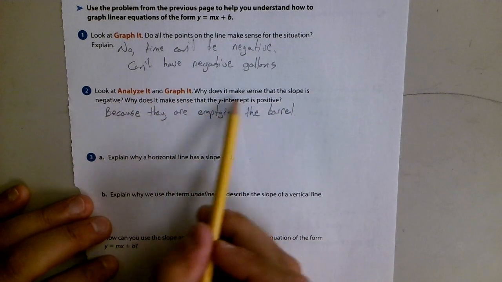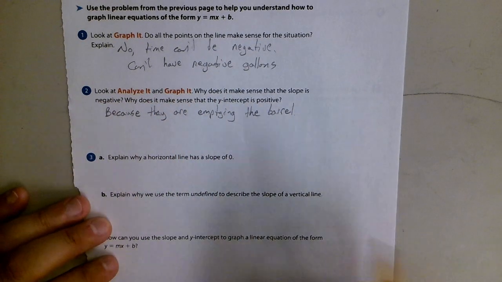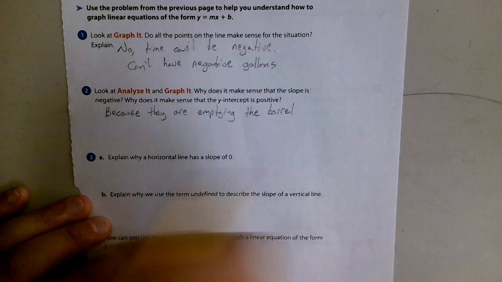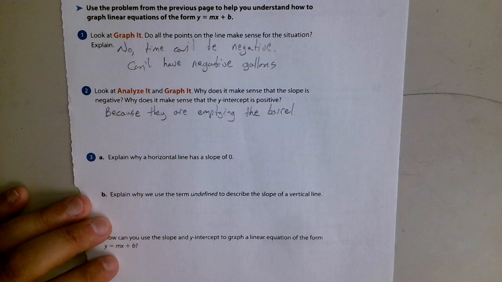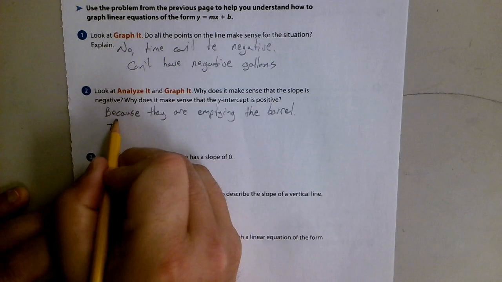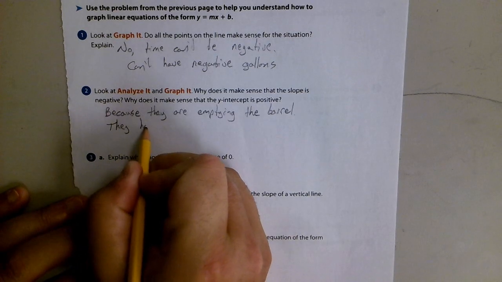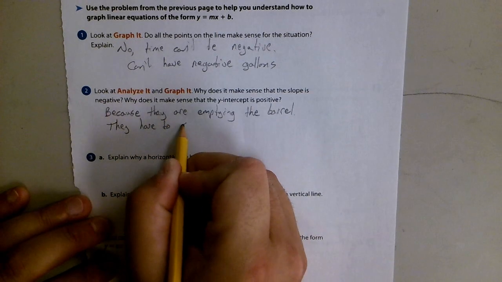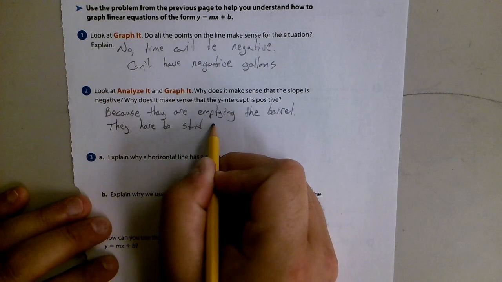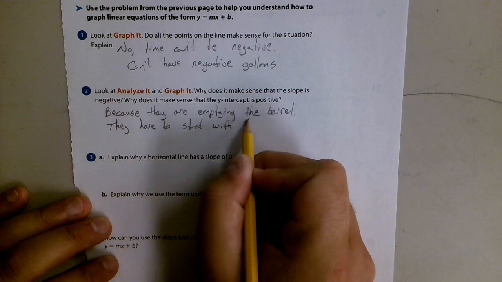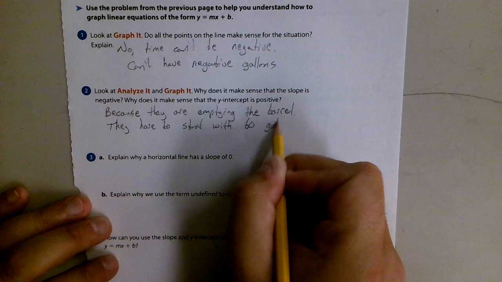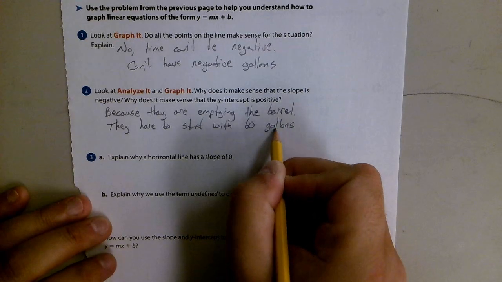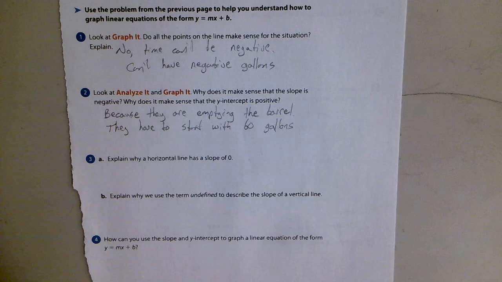And why does it make sense that the y-intercept is positive? Well, it makes sense that the y-intercept is positive because they have to start with something. They have to start with 60 gallons. So that means it has to be positive. All right?